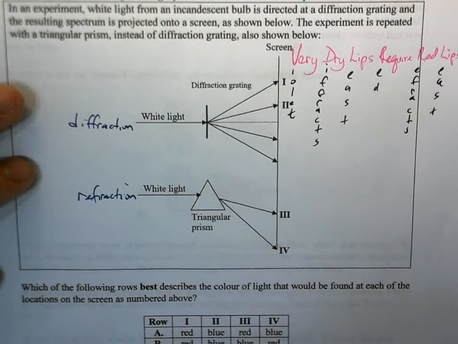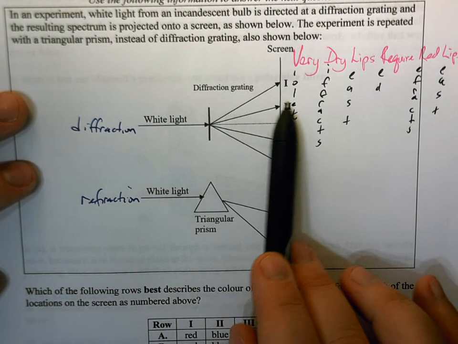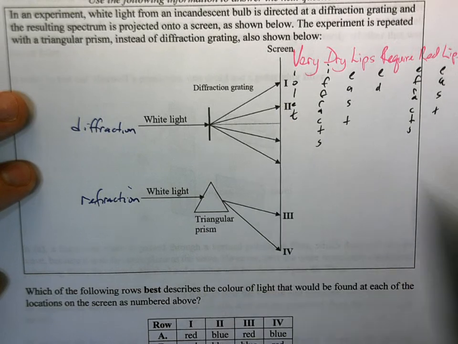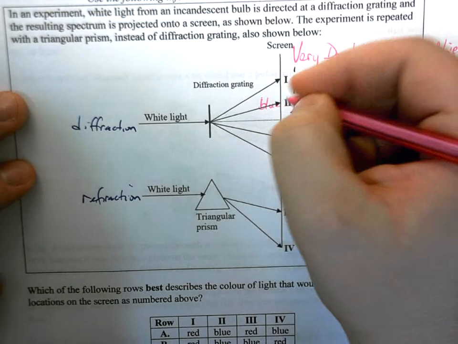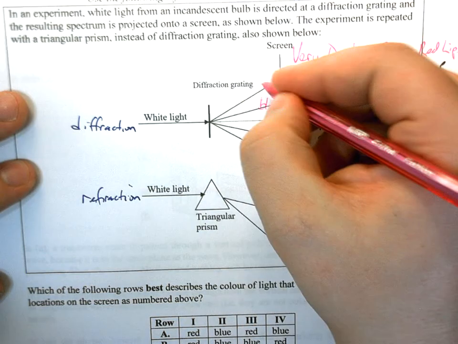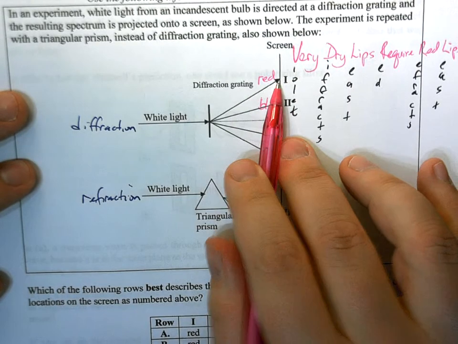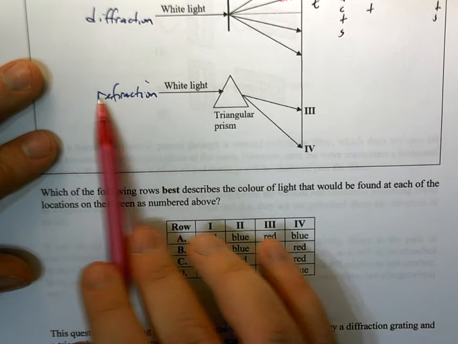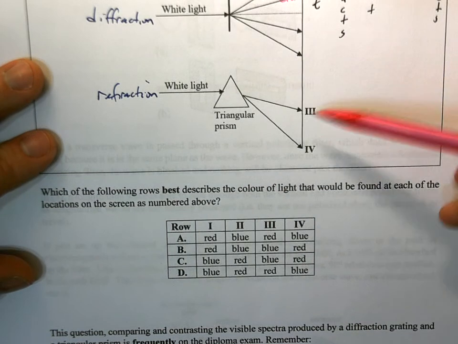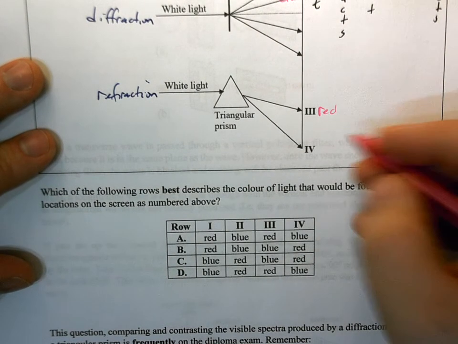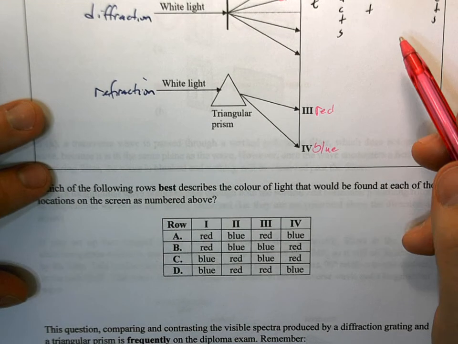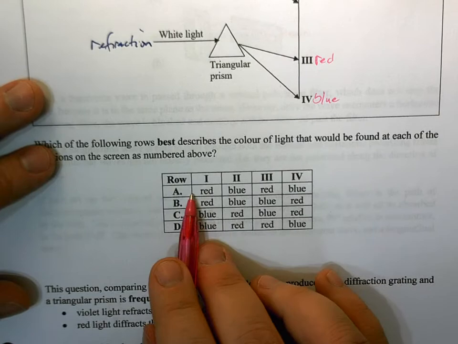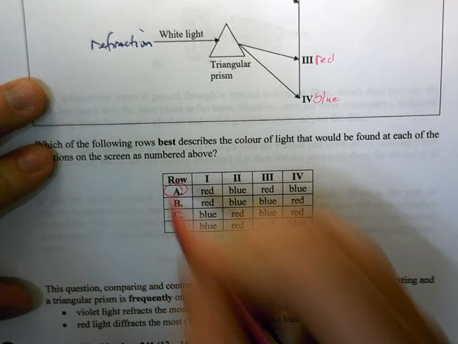Now, what that's telling us is that the light with the lower wavelength is going to diffract the least. Between our choices of blue and red, that tells us that's blue at this position, which means that red is going to be up here because it's going to diffract the most. Now, for our triangular prism with refraction, red is going to refract the least, which means that blue is going to refract more. So we're looking for something with red, blue, red, blue. Well, red, blue, that is going to be A.